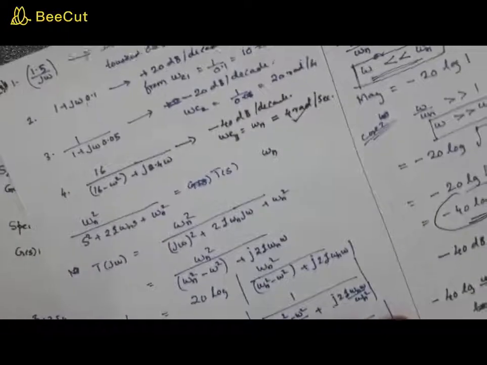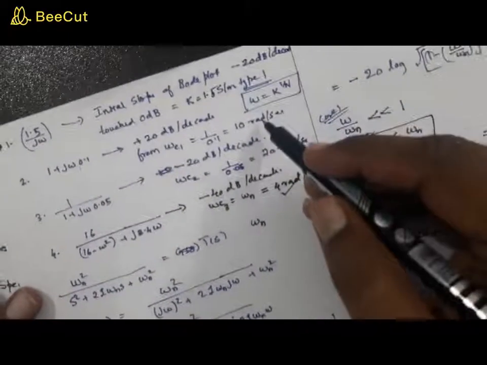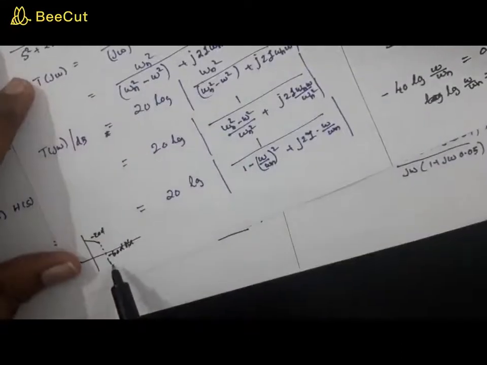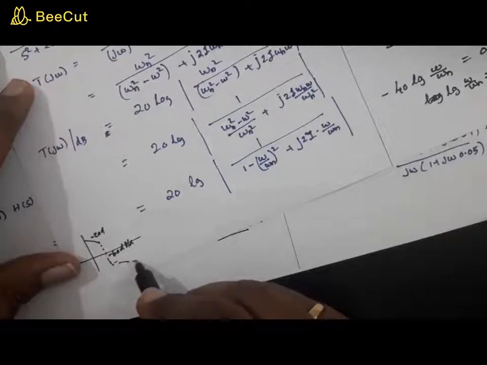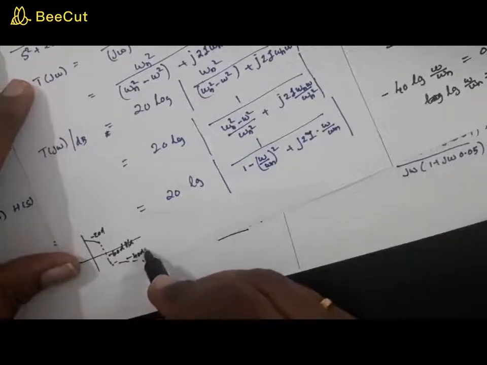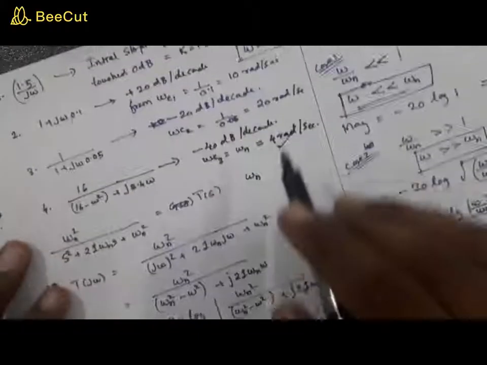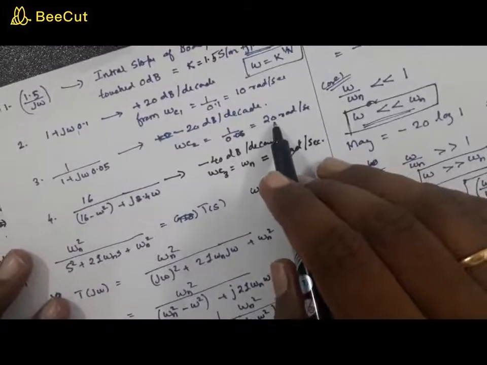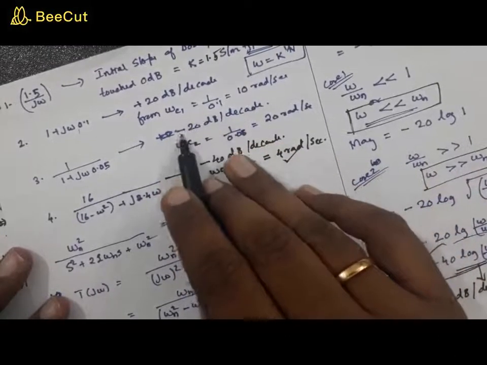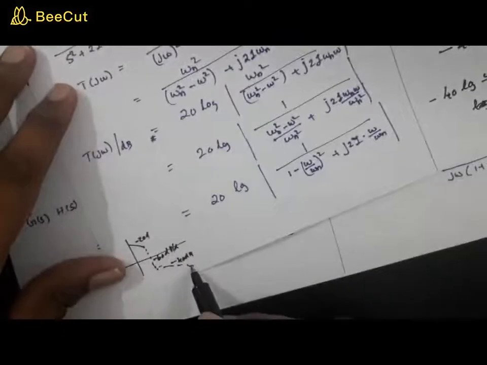Then after that comes 10 radians per second, which is plus 20. So already it was minus 60, plus 20 means this will be minus 40 dB, and this will go up to 20 radians per second. After 20 radians per second, you will get an additional minus 20, so it again comes back to minus 60.